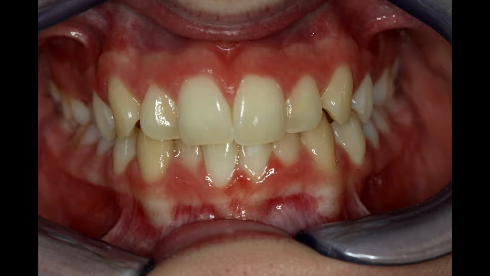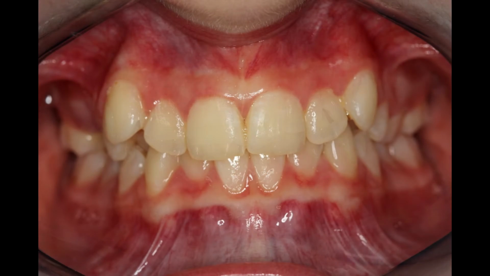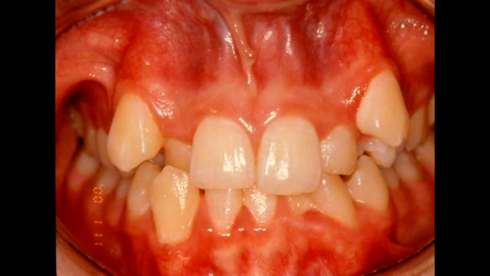The amount of crookedness of the teeth is referred to as crowding. And from an orthodontic standpoint, how crowded you are is going to determine the type and the length of your orthodontic treatment. Patients who have a mild amount of crowding like here tend to require less treatment than people who have a more moderate amount of crowding like this. And people who have severe crowding like this tend to need more treatment and tend to have longer treatment times.